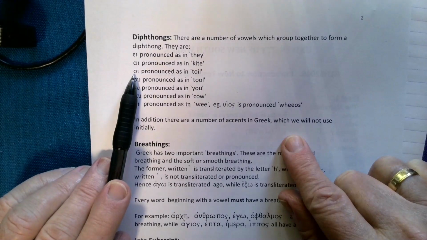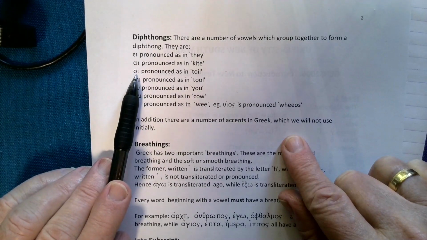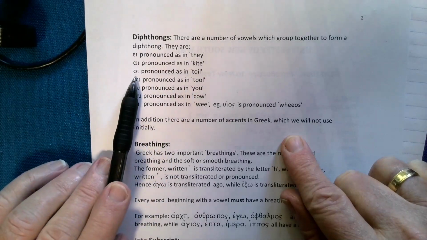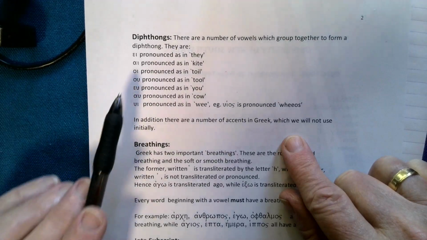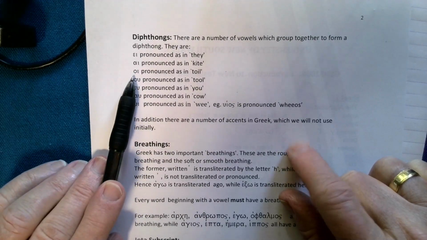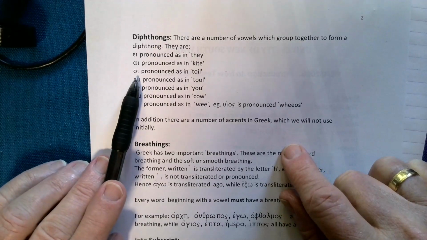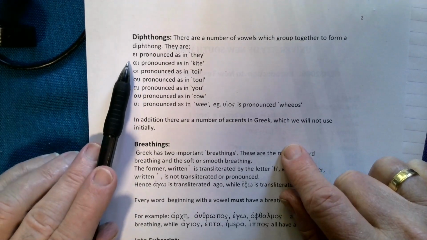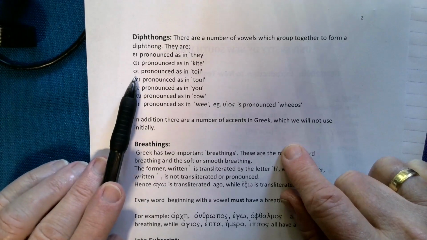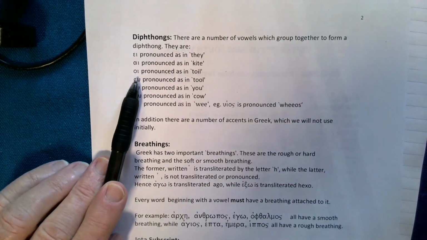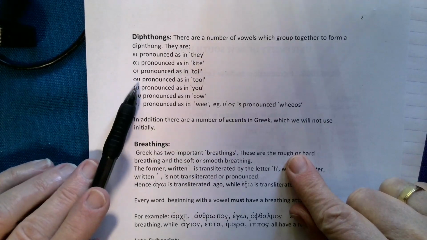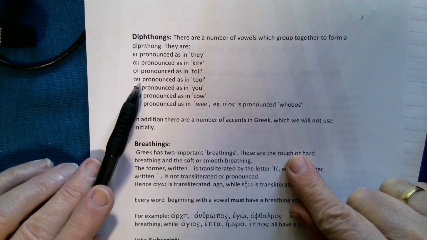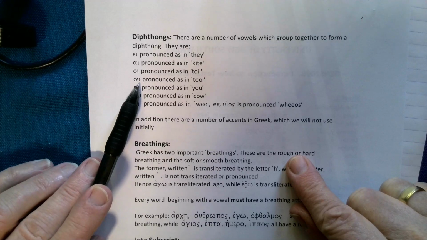Oi, as in toil, that's the classical pronunciation. In New Testament times, again, it becomes more like I. I'm generally going to use older classical pronunciation, because if I pronounce everything as E or I, it's very hard to learn the words properly. So I'm going to not use proper pronunciation, I'm sorry, because I think it makes it harder to learn. There's OU, omicron, upsilon, pronounced as in tool.